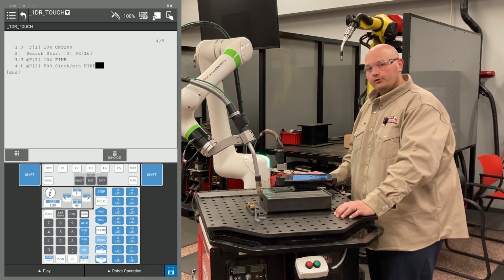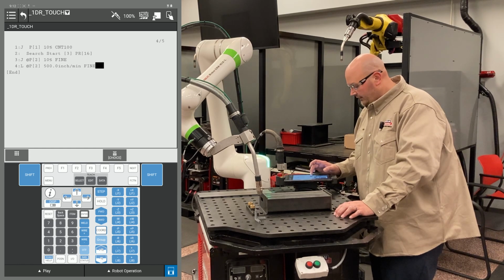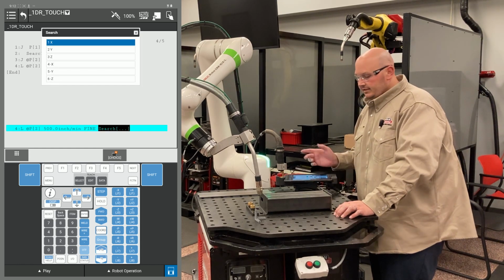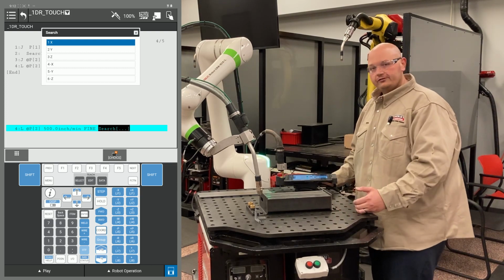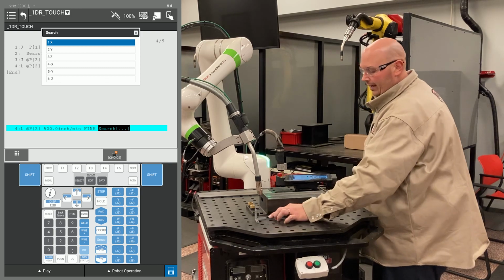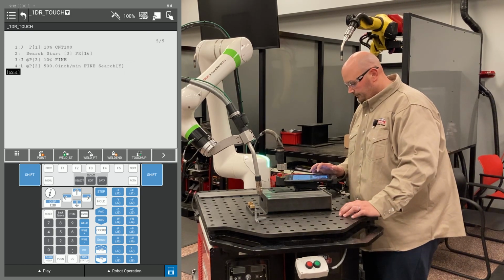To tell the robot to search from that location, cursor to the end of the line, 1 point past fine, press F4 choice, and go into search. Now you need to tell the robot which direction to search. In this example, the robot's going to come towards me, which is Y+. So I'm going to select my Y direction and press enter.